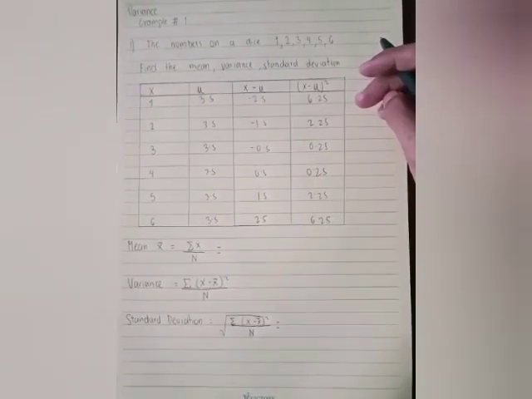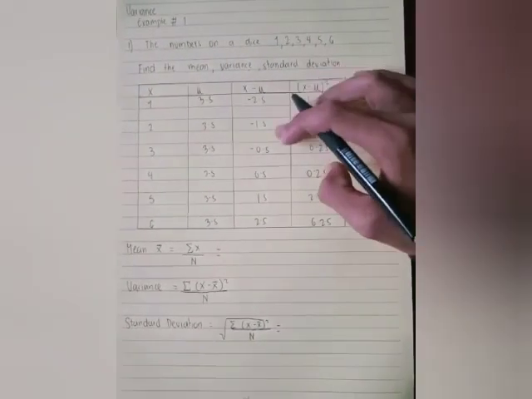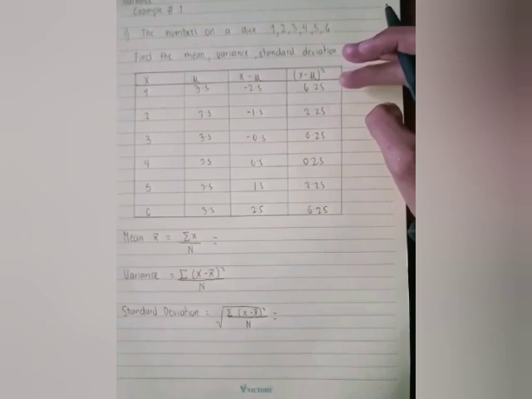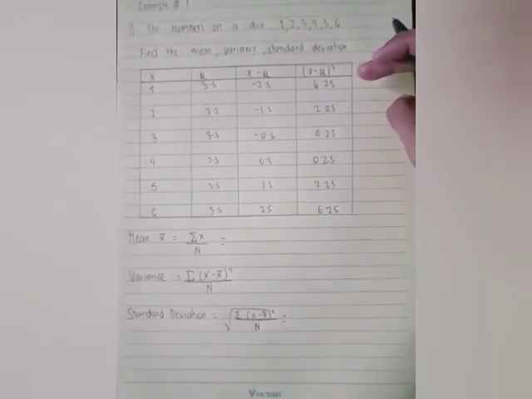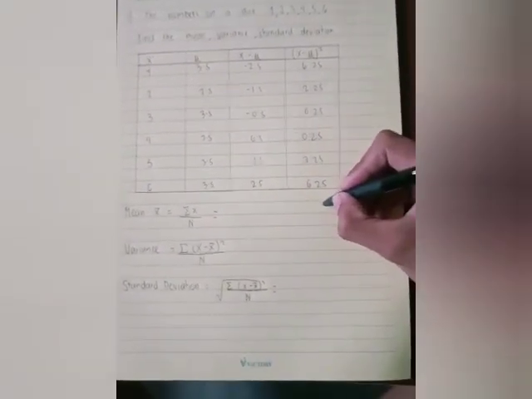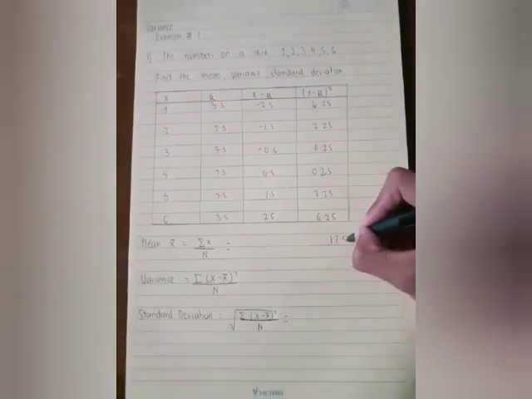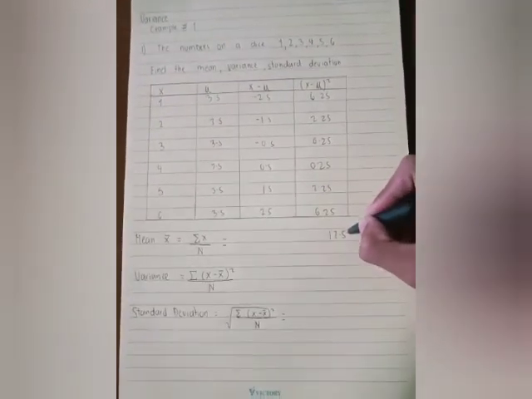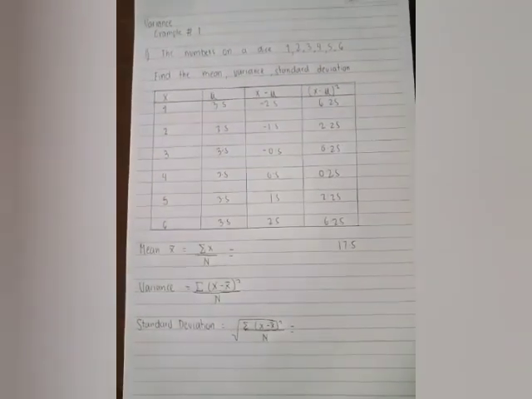In this case, you are now able to square all of these. So these will now be the answers. And then after that, you add all of these, and then you will get 17.5 by using your scientific calculator.